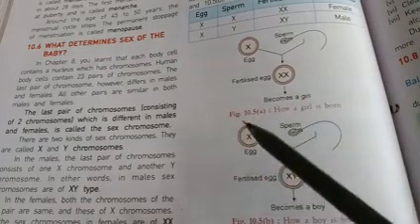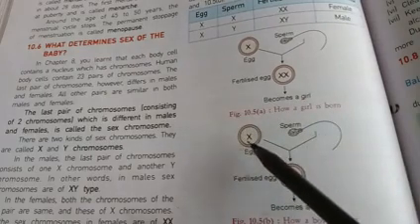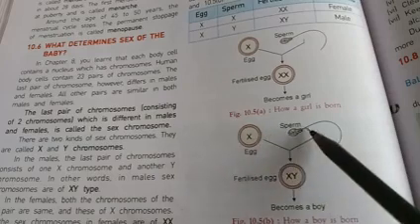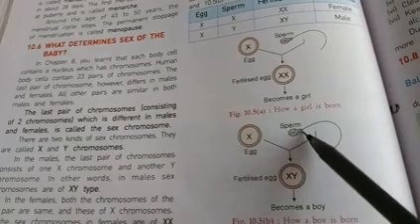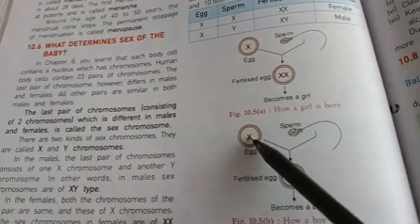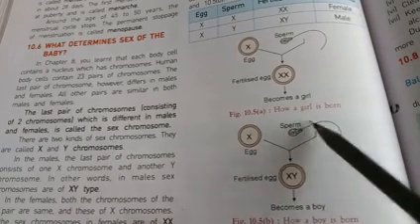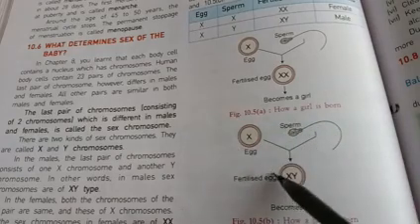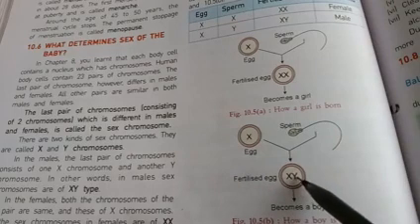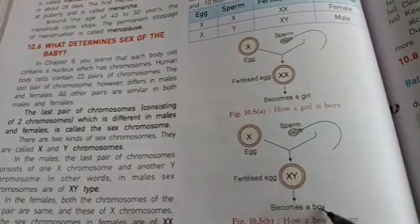Similarly, the egg always contains X, but if the sperm contains Y, that is, the female gamete contains X and the male gamete contains Y chromosome, then when there is fertilization, the fertilized egg will contain X and Y chromosomes, and in this case it will be a baby boy.